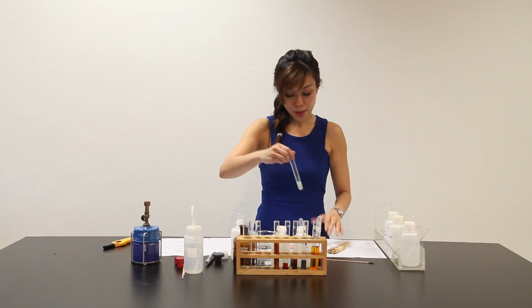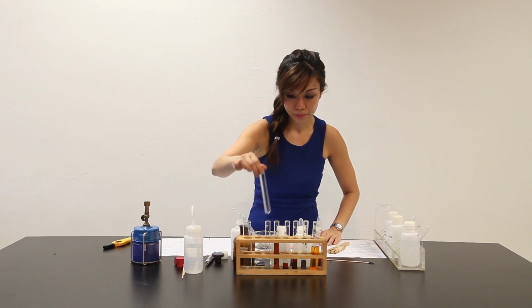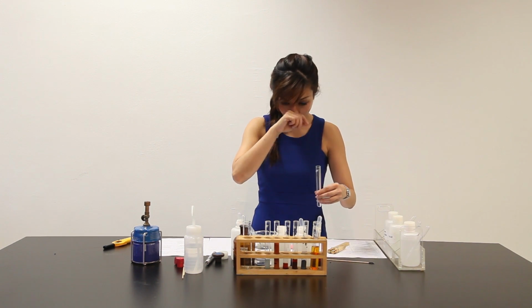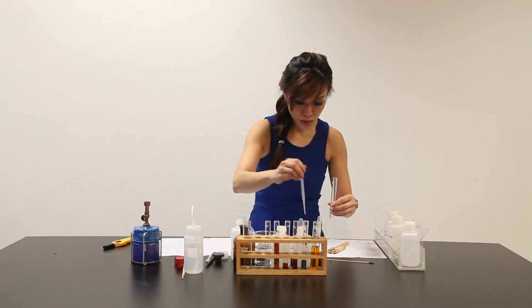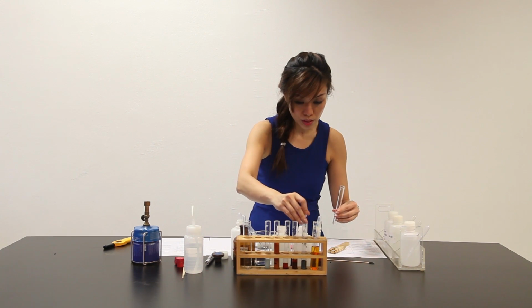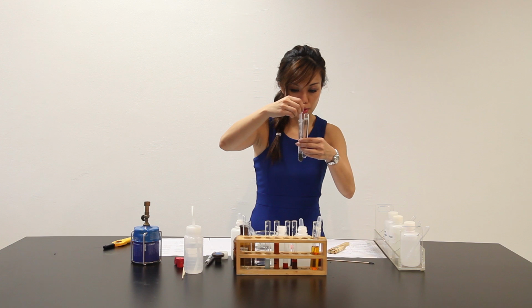So let me continue part E now. Same thing, I have to add 1 to 2 cm³ of solution. So let me add 1 to 2 cm³ of solution.